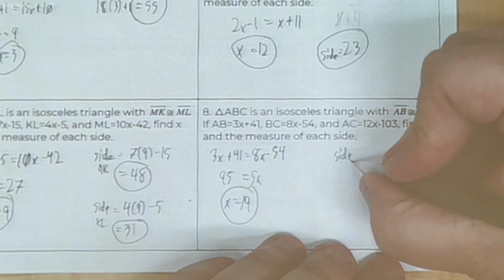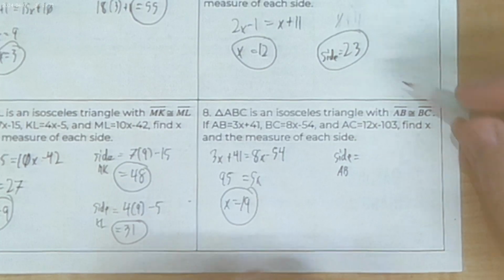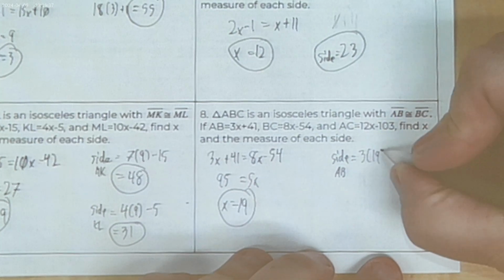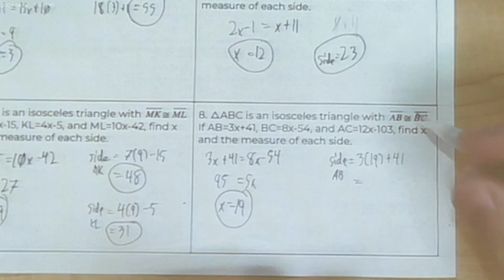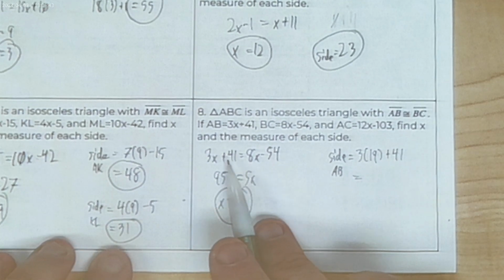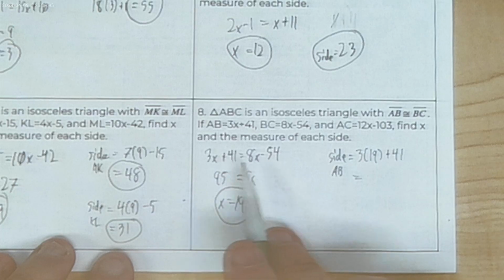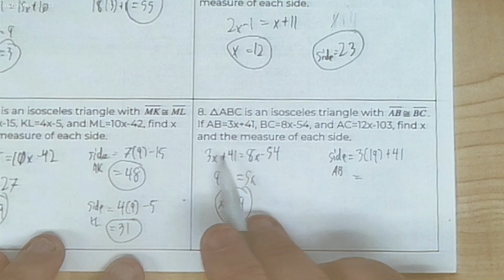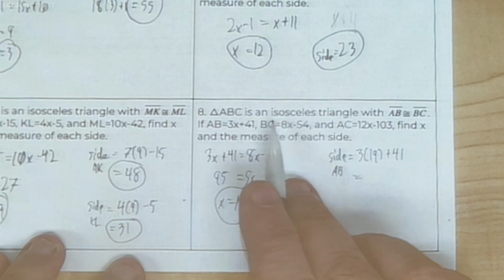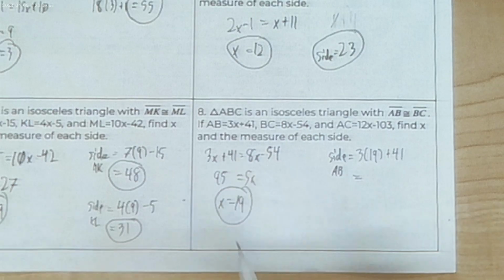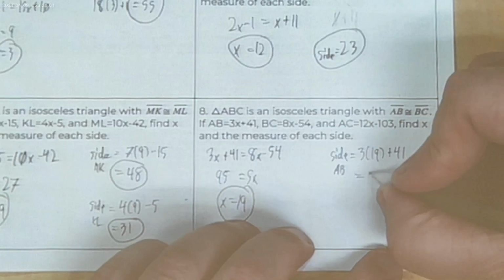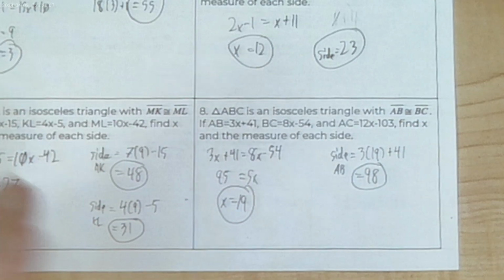So side AB equals 3 times 19 plus 41. So I'm choosing just this formula. I could choose either one of these two formulas because they're equal to each other, as stated earlier on in the problem. But I just have to solve one of them, and then I get the value for both of them. Because again, isosceles triangle, these sides are equal to each other. So let's see, 3 times 19 equals 57 plus 41 equals 98. So two of the sides are equal to 98.